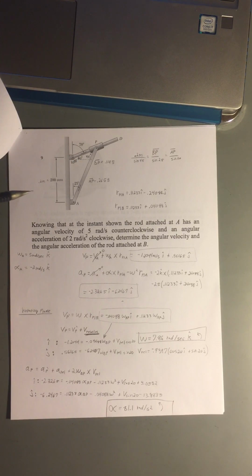The first thing I did looking at this problem is we know that we need to find the angular velocity of the rod attached to B here. We weren't given very many dimension measurements here, so the first thing I did was convert this 200 millimeters into meters, and then we had to use geometry with all of the angles given here to try and figure out the distance from A to P and also the distance from B to P.